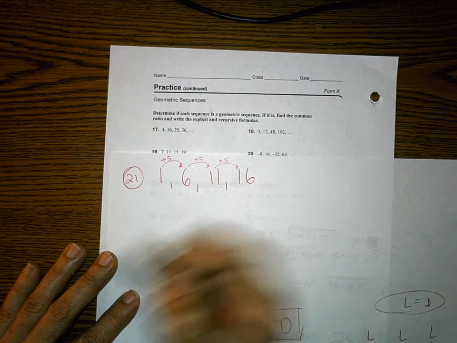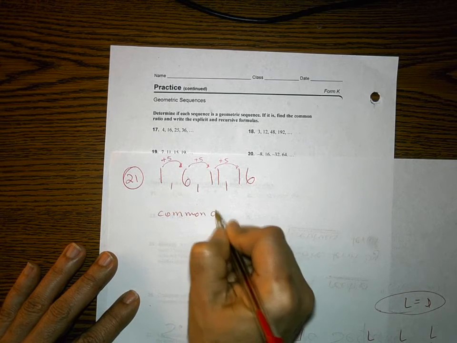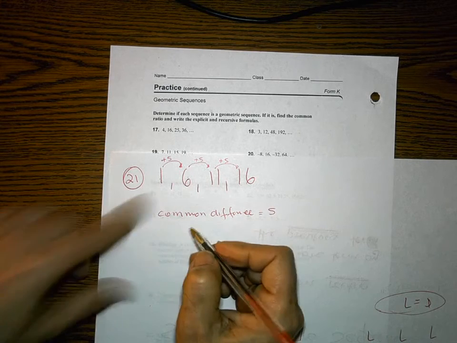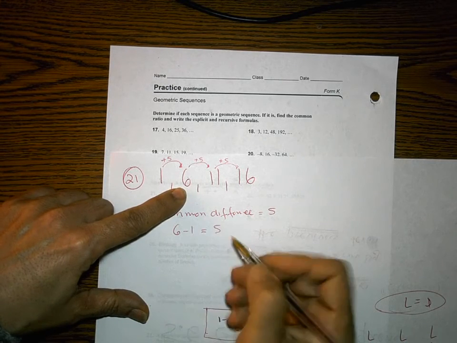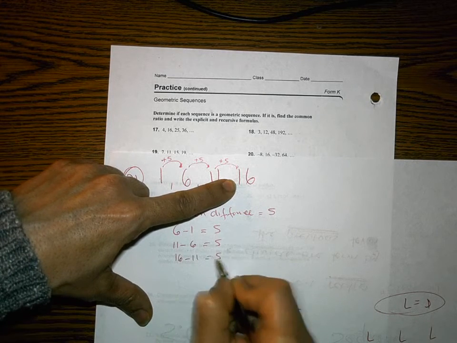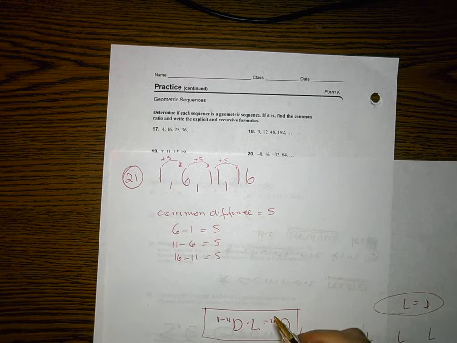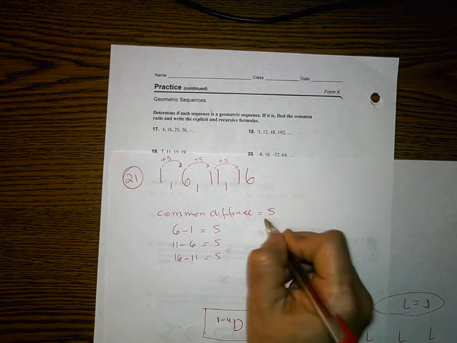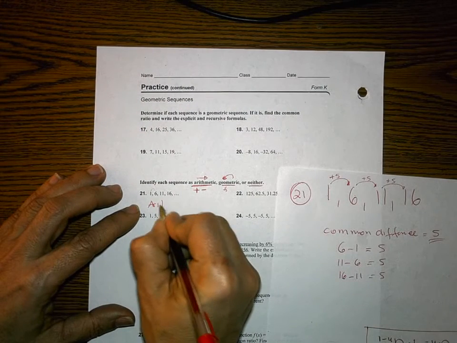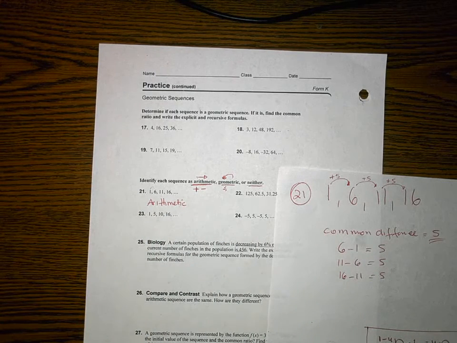So it is arithmetic. The common difference between the terms is 5. If you go 6 minus 1, you get 5. If you do 11 minus 6, you get 5. If you do 16 minus 11, you get 5. Even working backwards with adding or subtracting, you get a common difference. So the common difference is 5. Therefore, number 21 is arithmetic, not geometric. You already passed the test for arithmetic, therefore it's arithmetic.